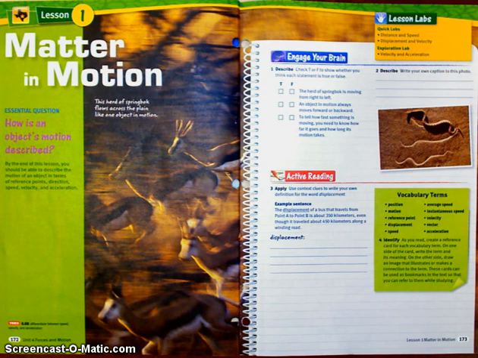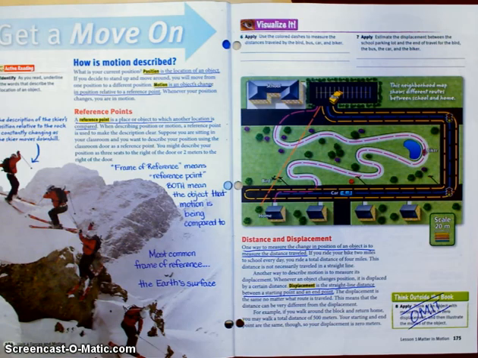Okay, so join me on page 174. All right, I'm on page 174, and I'm looking at the blue heading that says, how is motion described? Okay, what is your current position? Well, position is the location of an object. If you decide to stand up and move around, you will move from one position to a different position. Motion is an object's change in position relative to a reference point. Whenever your position changes, you are in motion.